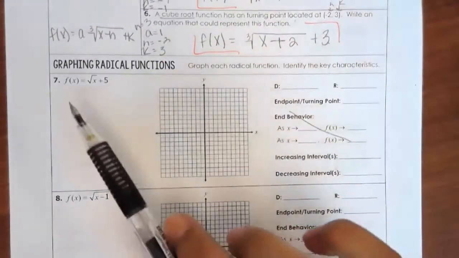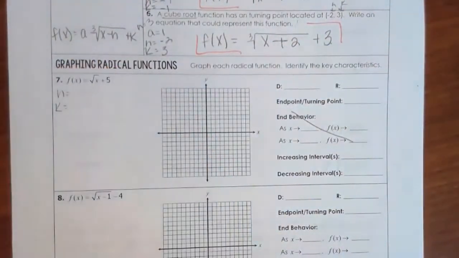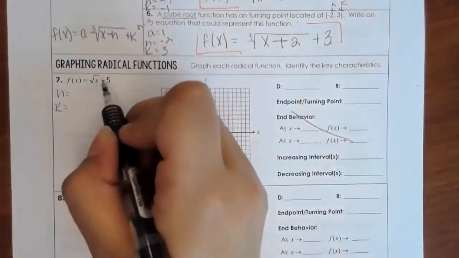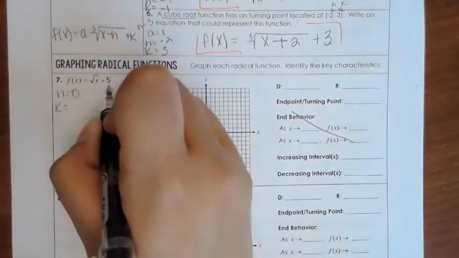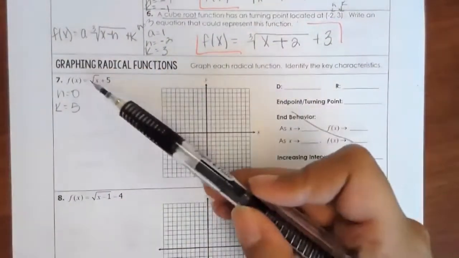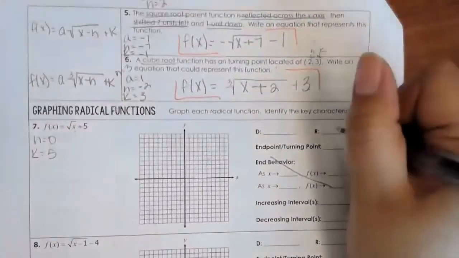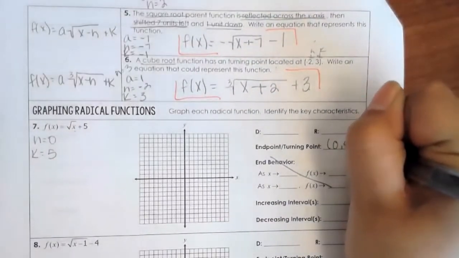So let's start by identifying h and k. In this case, there's no other number underneath the square root, so h is 0, k is 5. Since this is a square root, square roots have endpoints. And remember that the location of the endpoint is at h comma k, so our endpoint is going to be at 0 comma 5.